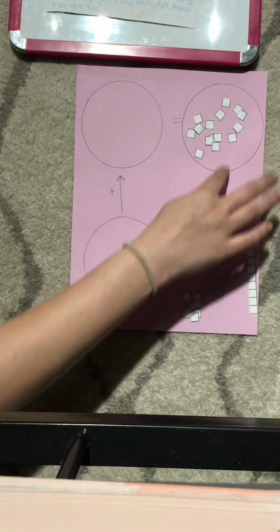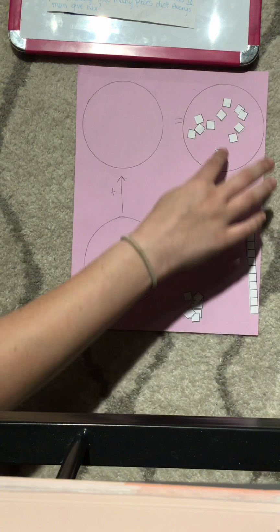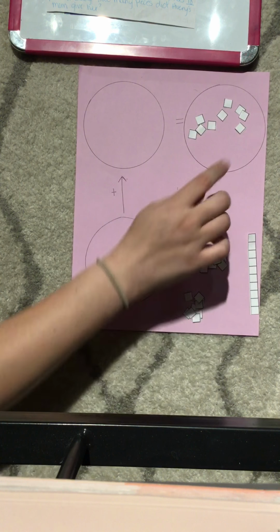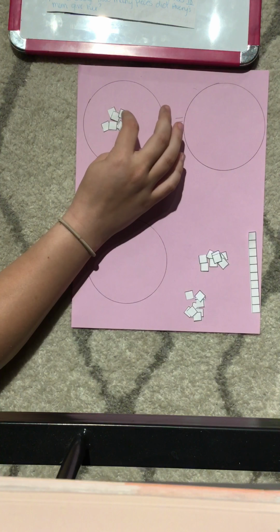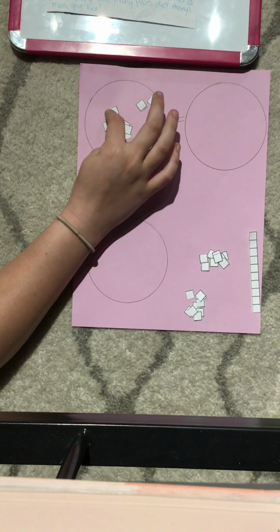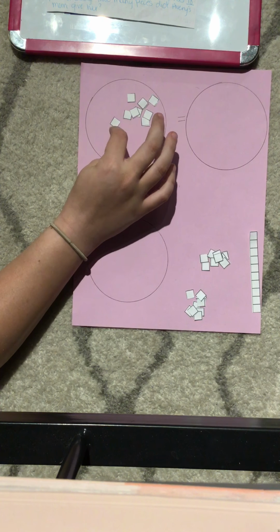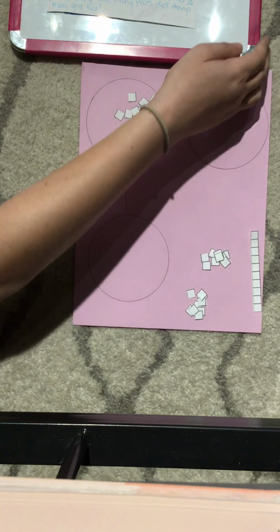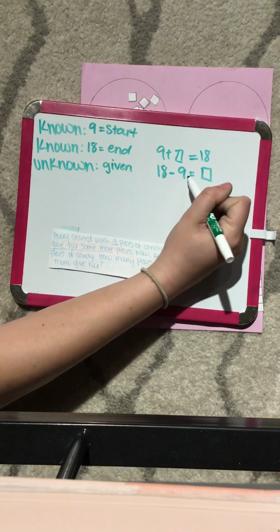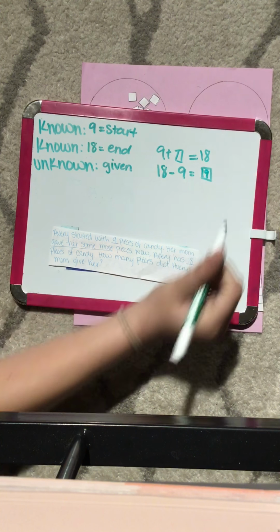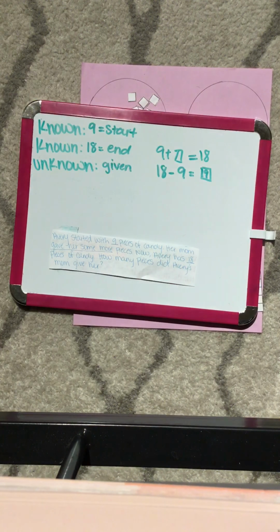1, 2, 3, 4, 5, 6, 7, 8, 9. Now what we have remaining, we will slide over into our change category. We have 9. This is our change. So back to our word problem, we now know that 18 minus 9 equals 9. So Avery's mom gave her 9 pieces of candy.